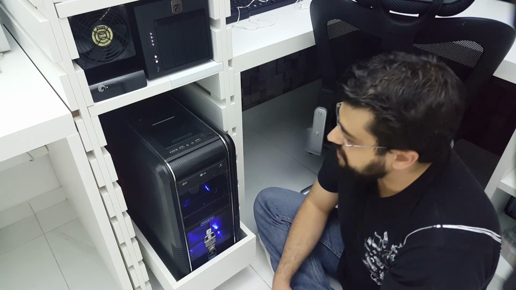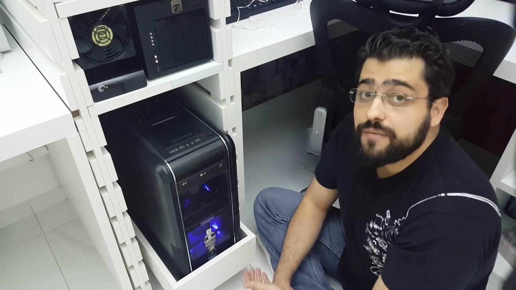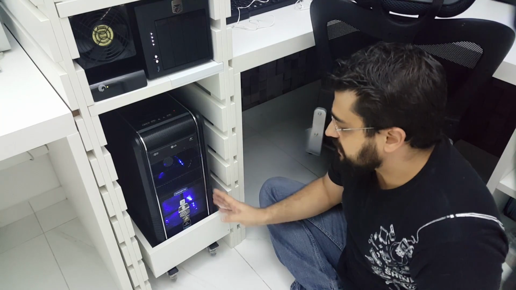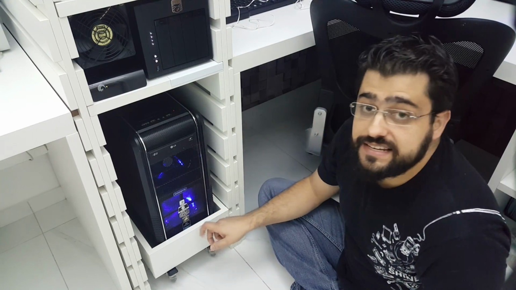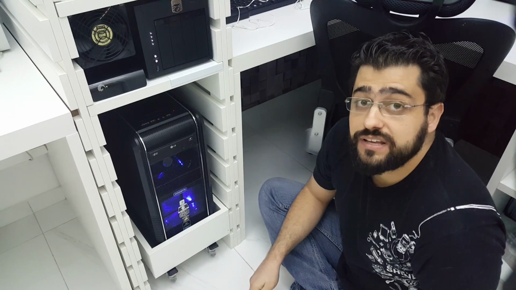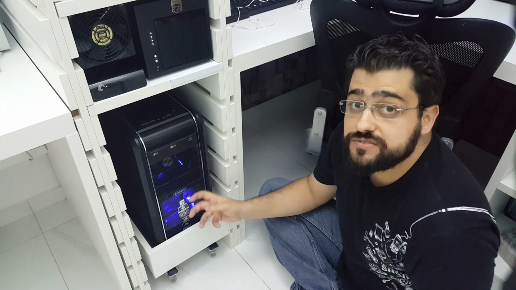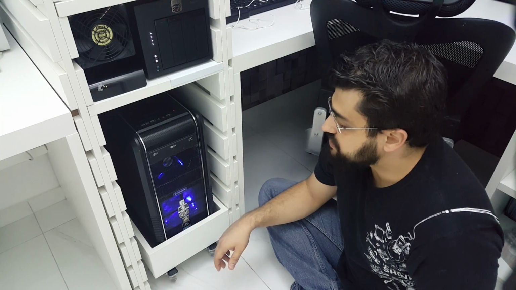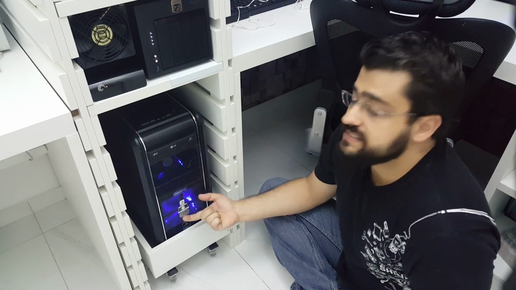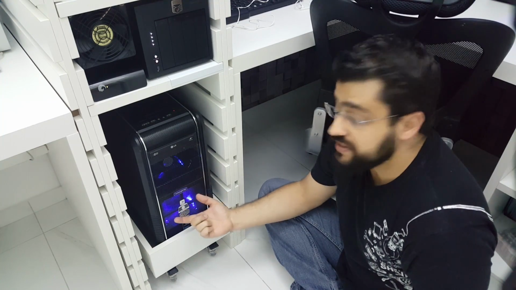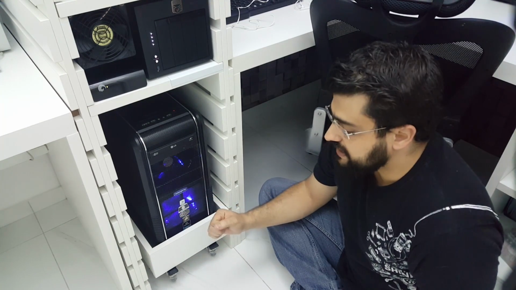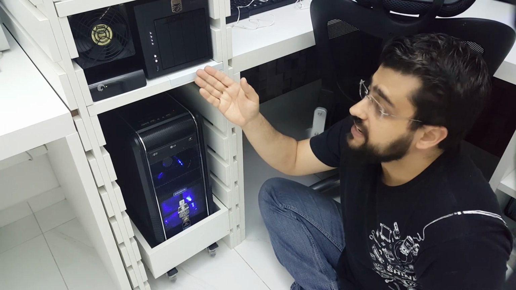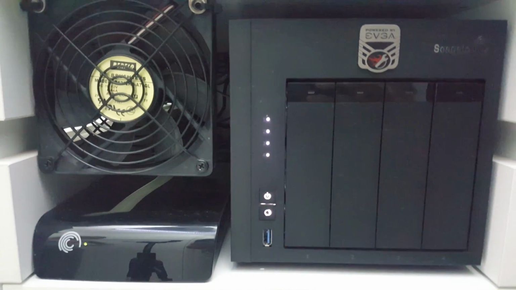It's a second generation i7, with 24 gigabytes of RAM, so that's quite a good amount. It has one 240 gigabyte SSD, just for the operating system and the main software that I use, and two more hard disks to support it with 1 terabyte of data. And I don't keep data over here because I have my NAS, even though it's a good computer.